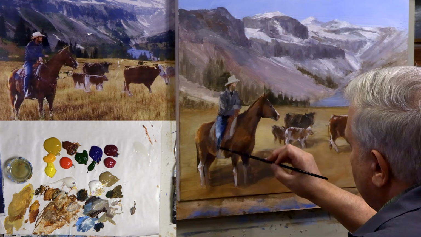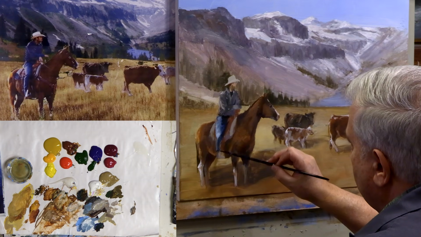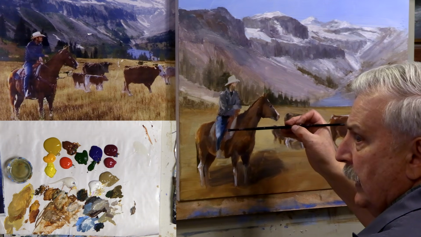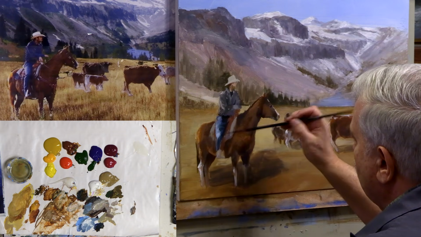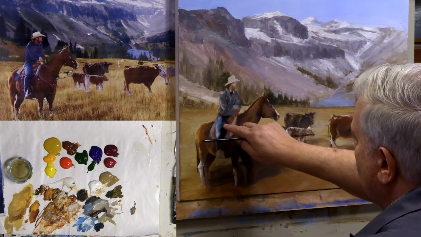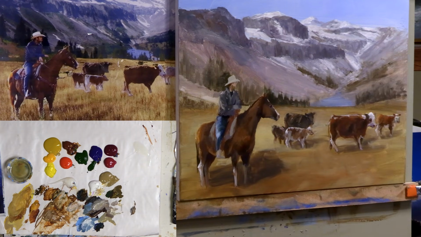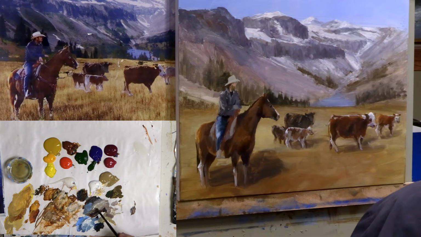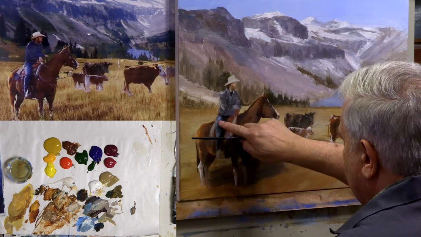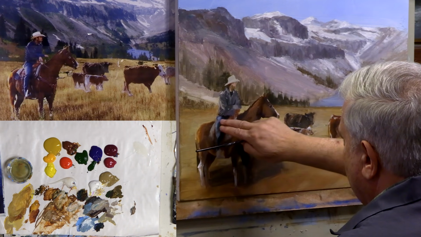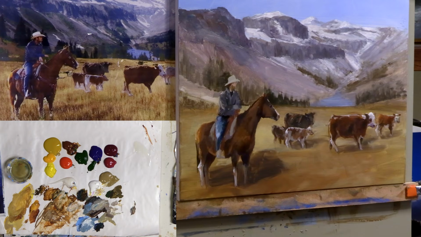And pull that down here so I get some variation in what I'm doing. Maybe put a couple of transitional marks here across, pulling that across his pants there, and some with the length, some down like this to give length, and then some pulling across a bit to give the roundness to the leg.